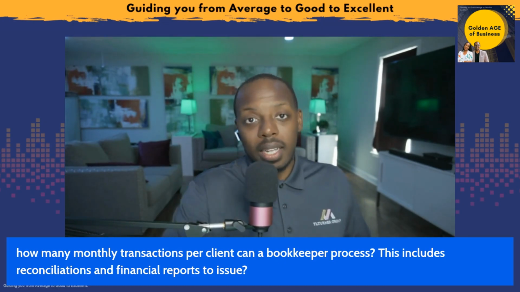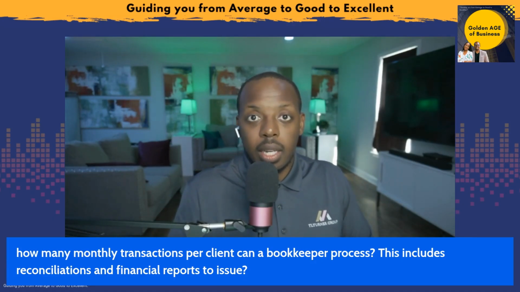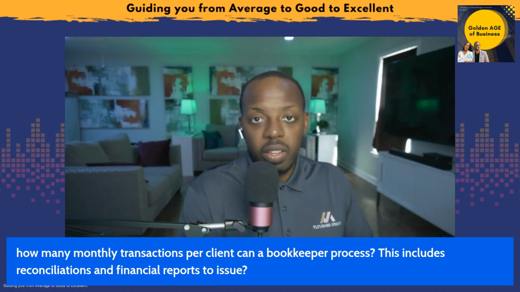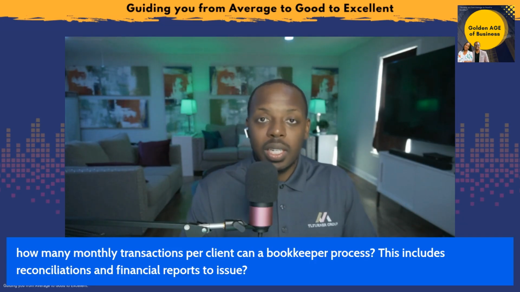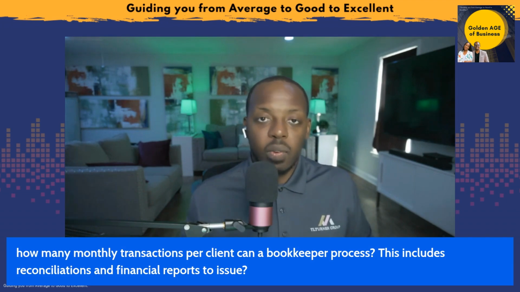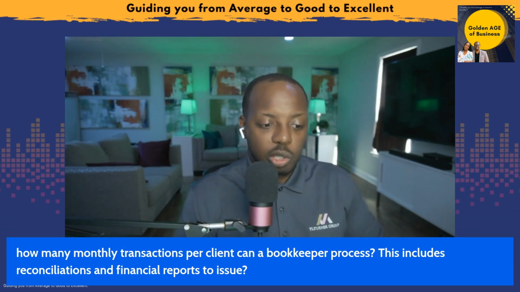Then we identified what a realistic capacity looks like. Because if we know 344 is the average, and we know how long it takes to classify 344 transactions, we can back into what the capacity looks like for a bookkeeper. Like, how many clients do we expect a bookkeeper to be able to support?